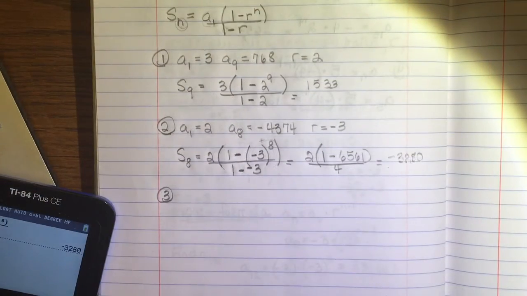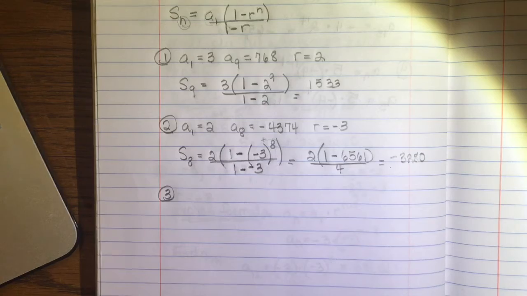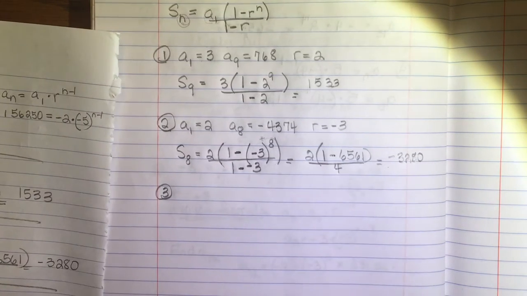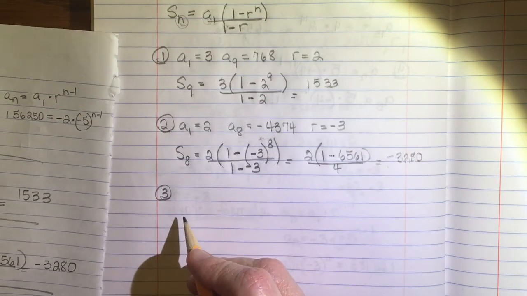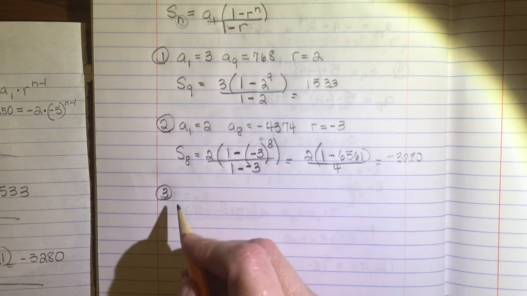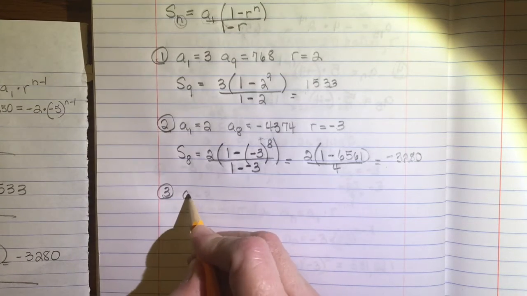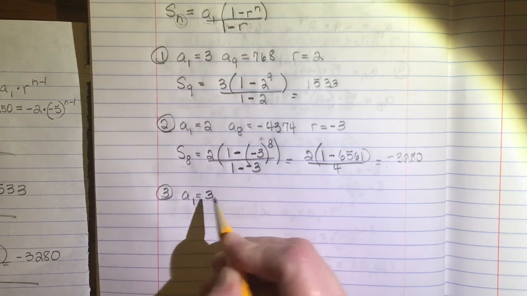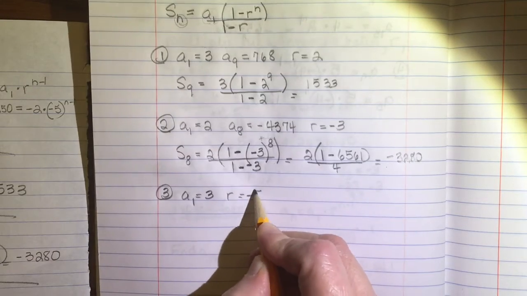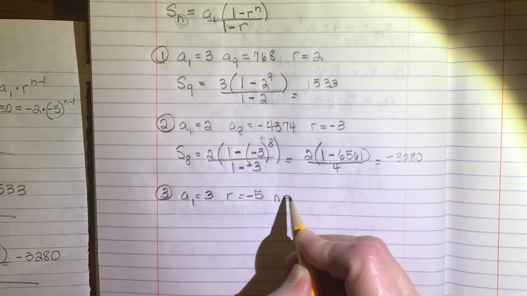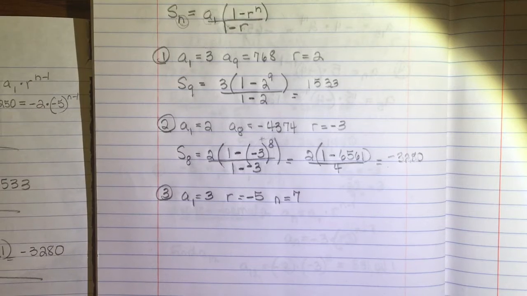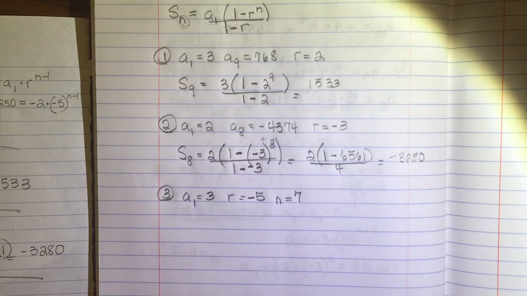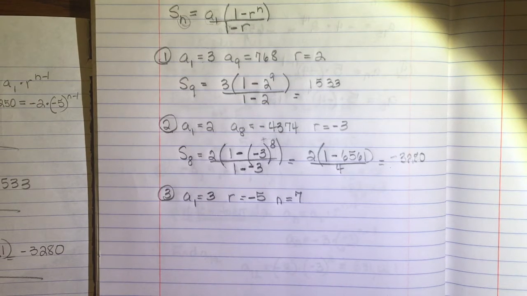Okay, number 3, we're going to do a little bit different. You won't see much, but just notice what they give you a little bit differently. We're going to do the first term and the R and the number of the term. Notice they didn't give us the last term, but you're really not using that last term in your problem.